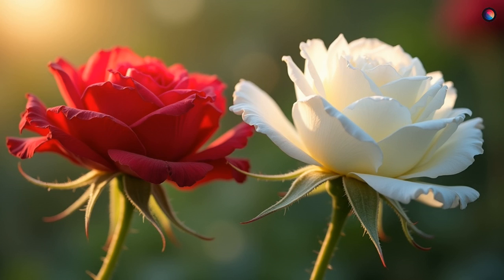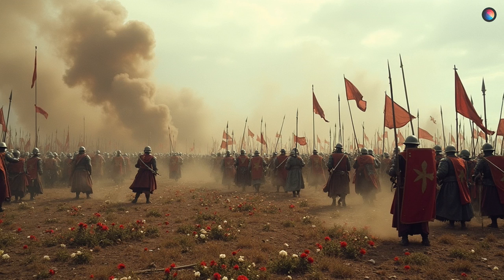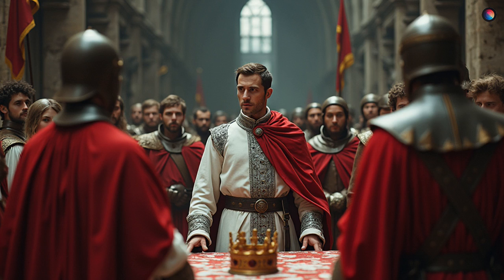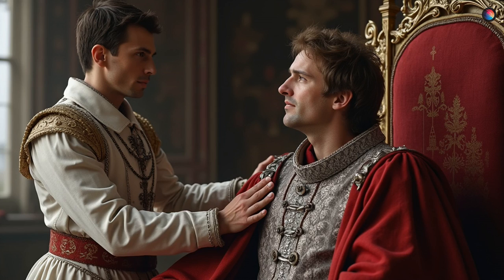Like the roses that symbolized the two houses, red for Lancaster and white for York, the conflict bloomed slowly at first. But in 1455, it erupted into violence with the First Battle of St. Albans. It was a brief and bloody clash, but it marked the beginning of a decades-long power struggle. Richard, Duke of York, emerged victorious, but he did not claim the throne. Instead, he aimed to position himself as Henry's protector. However, in a kingdom as divided as England, such compromises rarely lasted long.